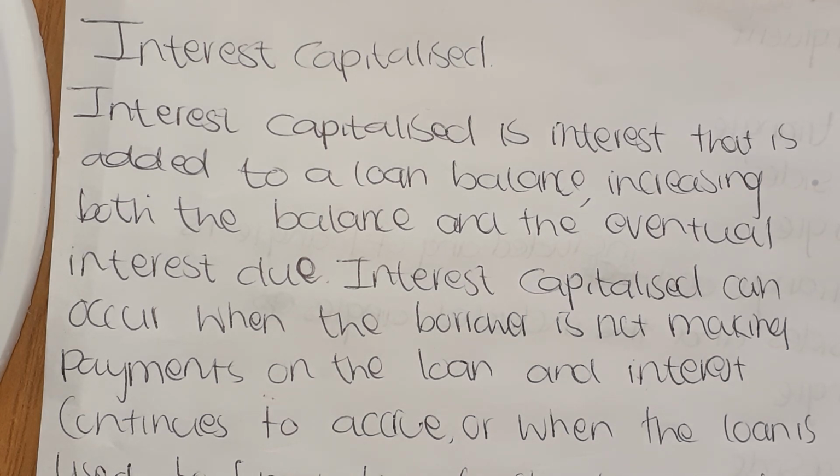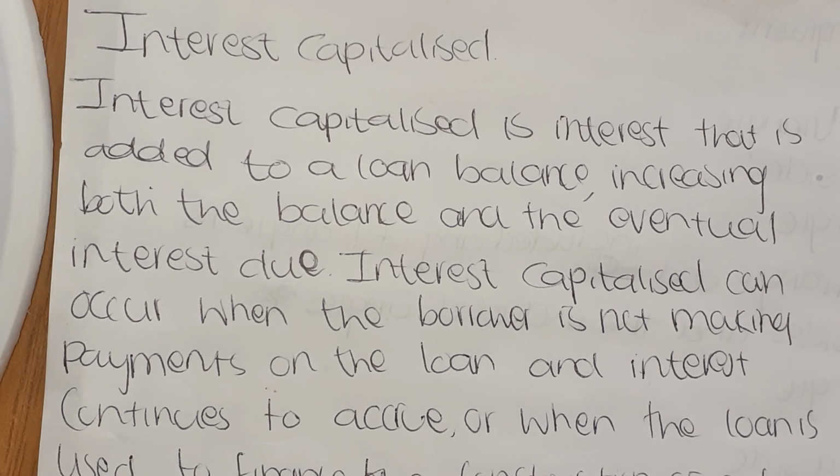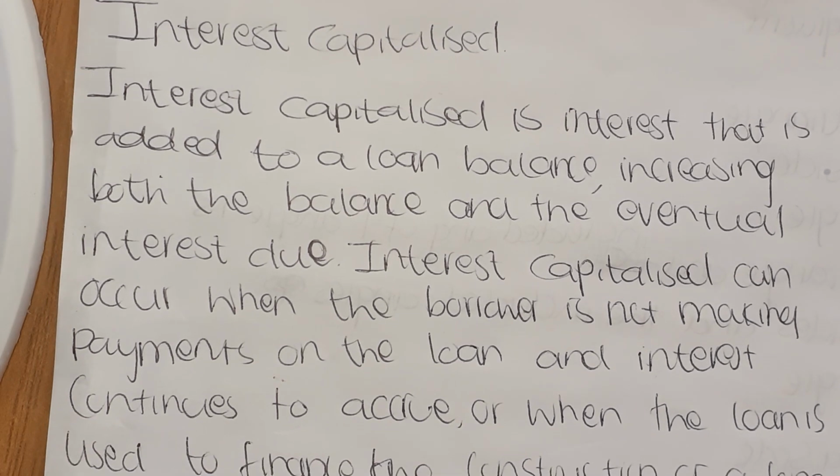So we're now going to be talking about interest capitalized, right? Whenever you go to a bank or any financial institution to get a loan, there is going to be a certain amount that will be added to the original amount which you borrowed. So let's say you borrowed 12,000 rand from a bank. The bank will add a certain percentage as interest.